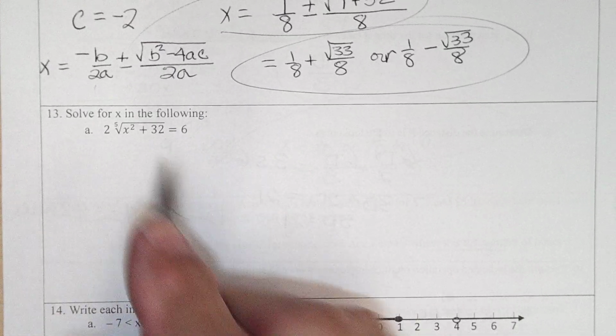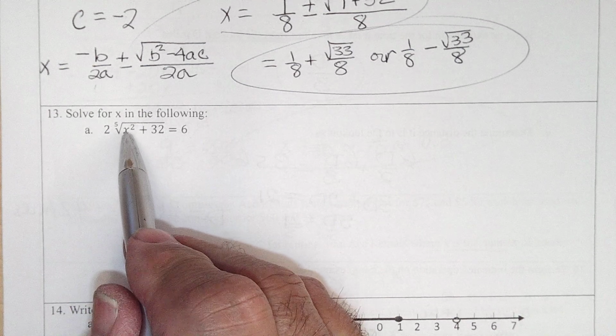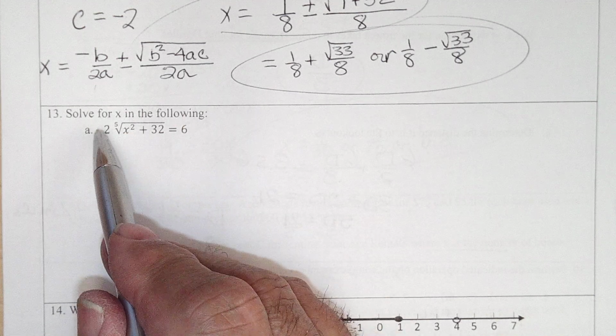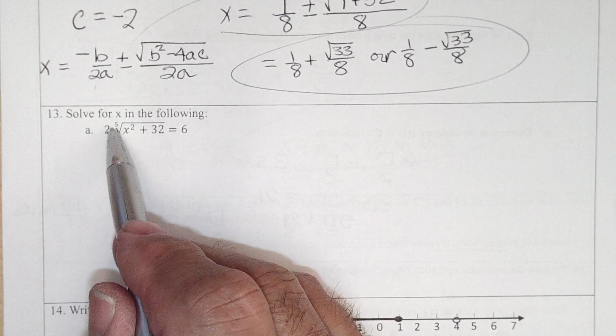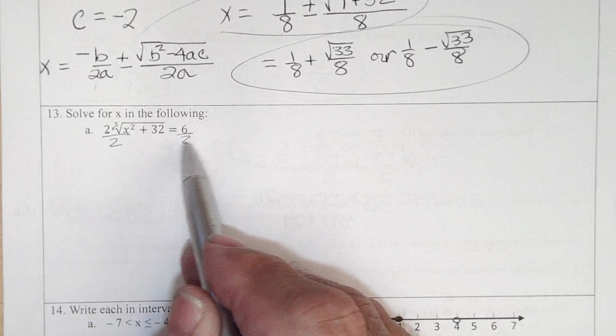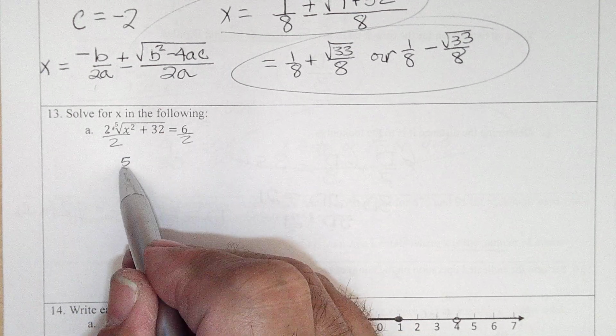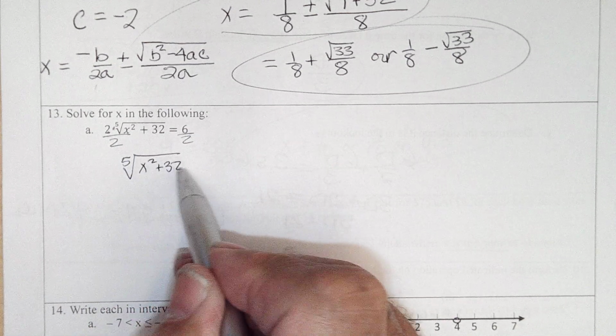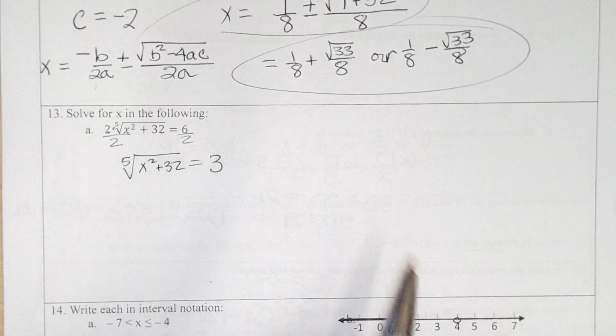This one, x is only in one place, so you're tasked with undoing to figure out what x is. So on the outside, there's a times 2. To get rid of a times, you divide. So we get the 5th root of x squared plus 32 equals 3.